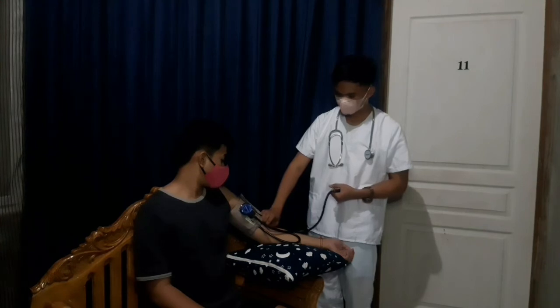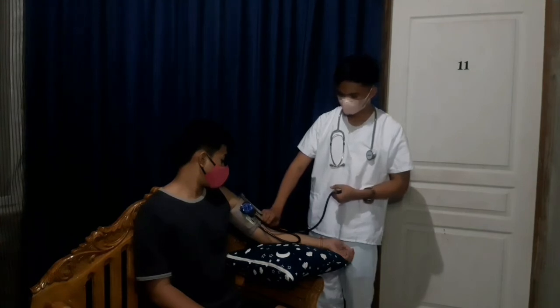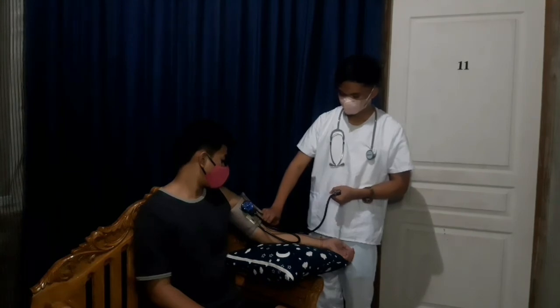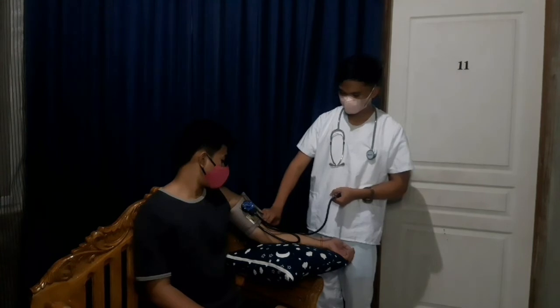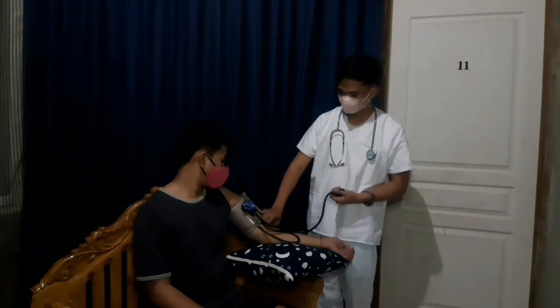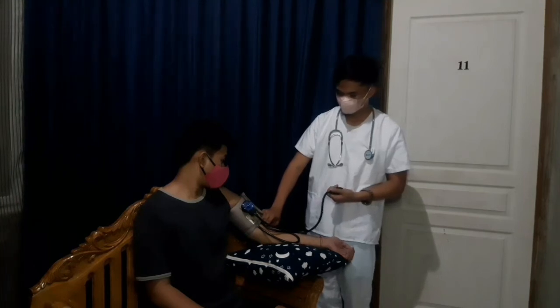At that pressure, the blood cannot flow through the artery. Note the pressure on the sphygmomanometer at which the pulse is no longer felt. Release the pressure completely in the cuff and wait one to two minutes before making further measurements.